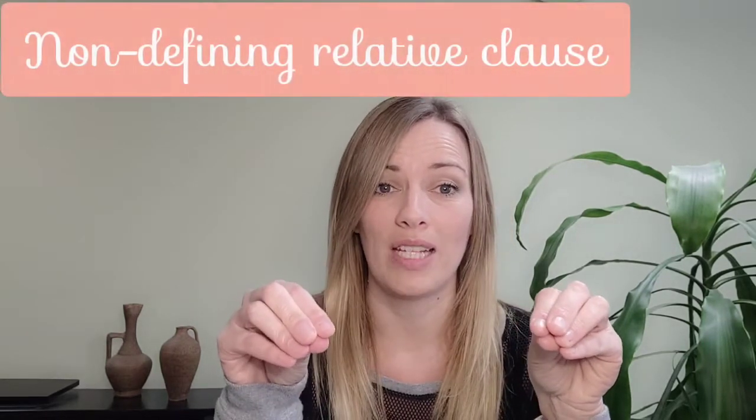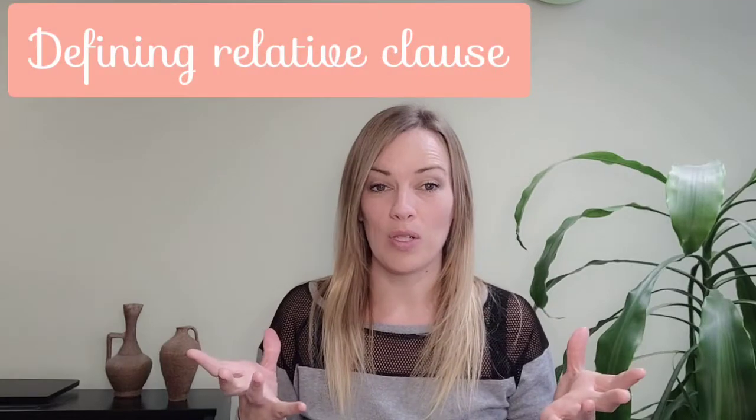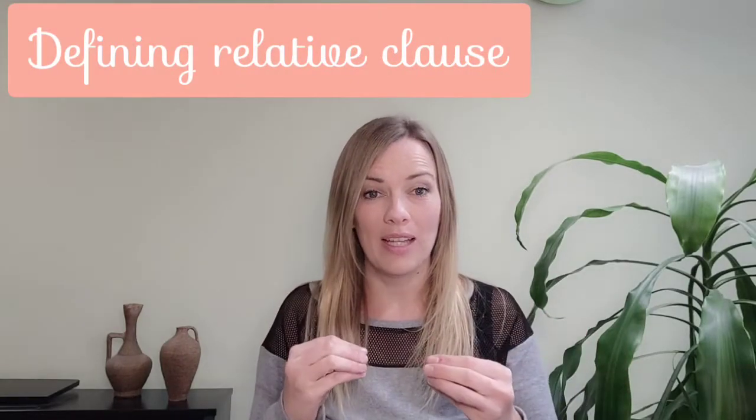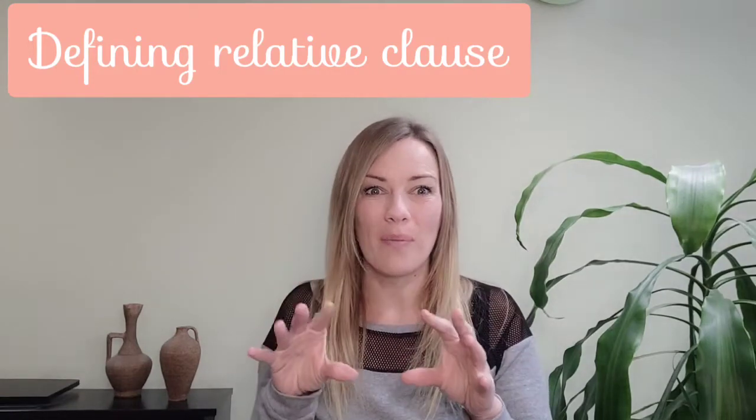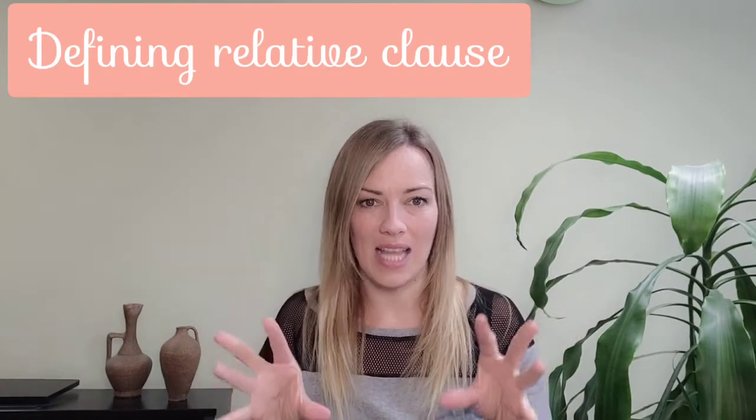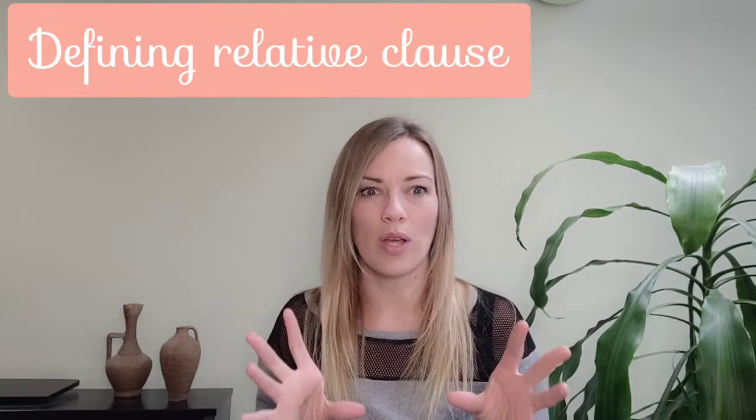Okay, another secret. There are two types of relative clauses. We have defining relative clause and non-defining relative clause. The defining relative clause gives us information that is necessary, is essential. Like we have to know that information to understand the sentence, to know what we are talking about.